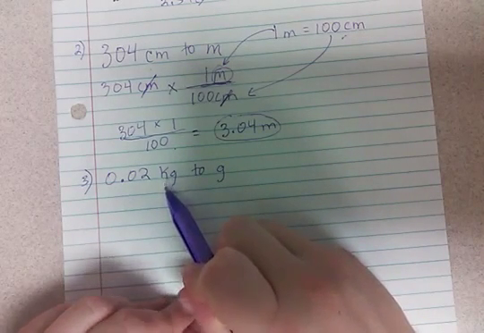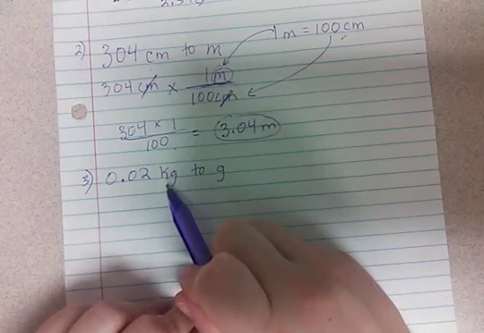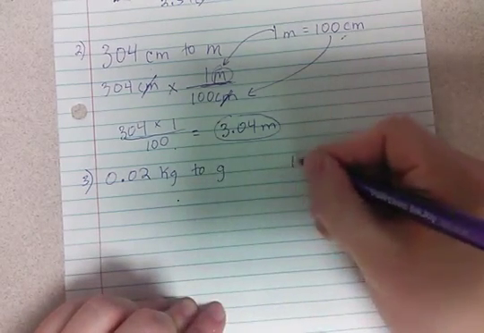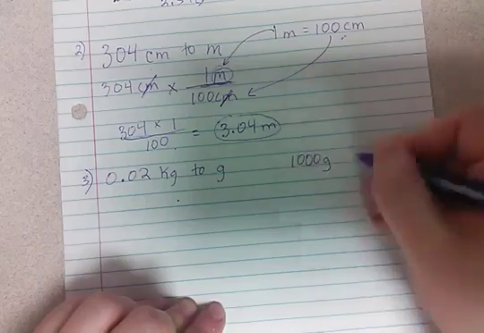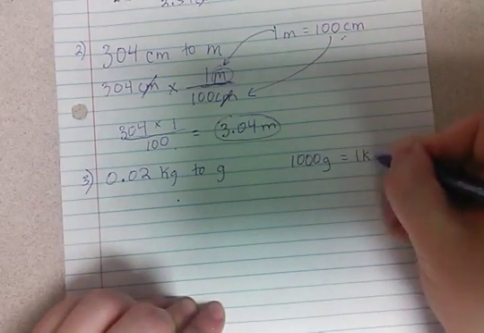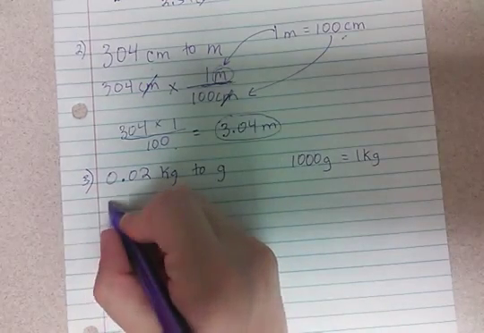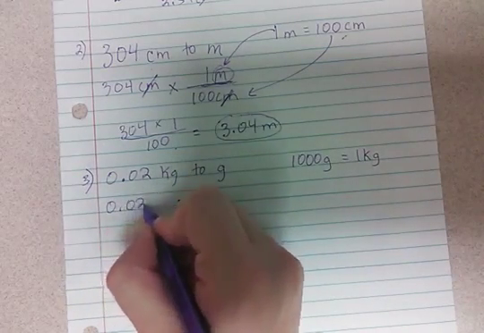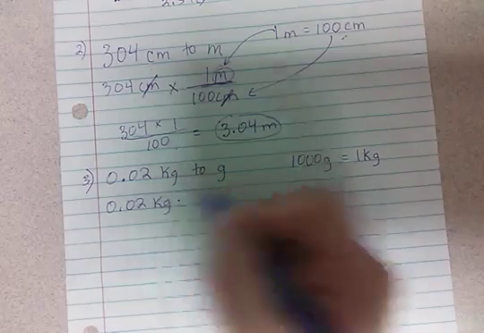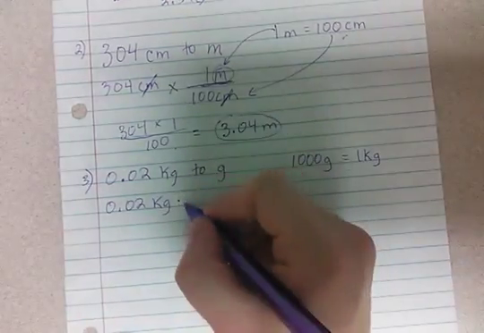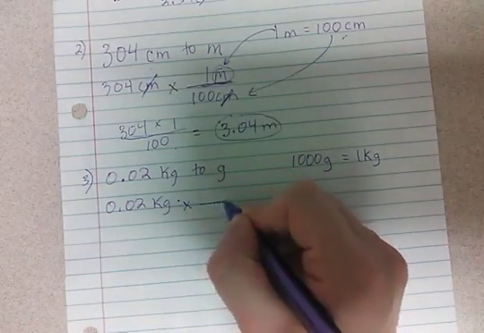Since K stands for kilo and kilo means 1,000, there are 1,000 grams in a kilogram. Let's write what we're converting on the left-hand side of our page. We want to set up one fraction for our one conversion factor.